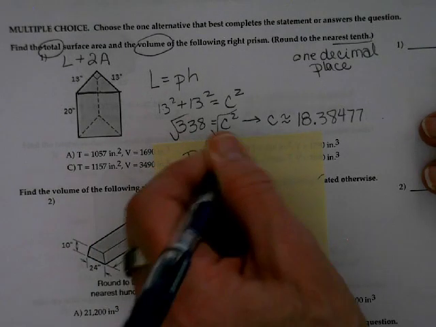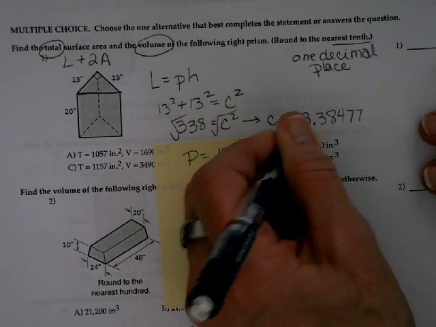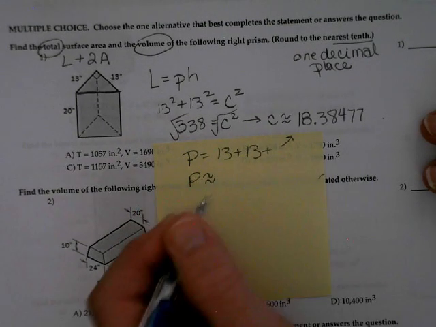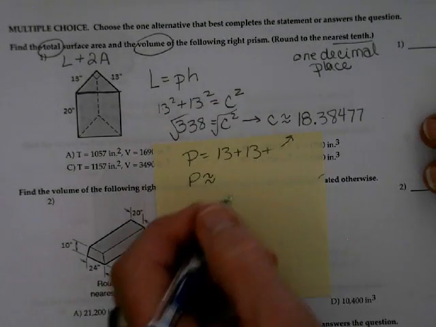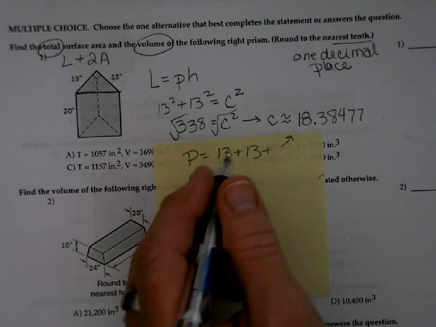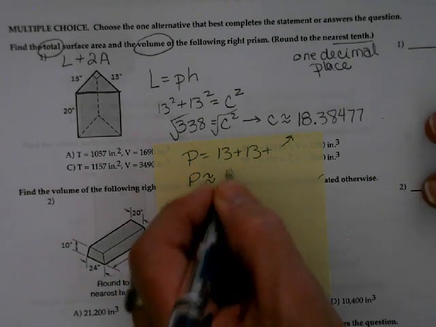Now the perimeter is the 13 plus the 13 plus that value up there. I'm not going to round anything till the very end, so I'm just going to put plus my whole decimal plus 13 plus 13.